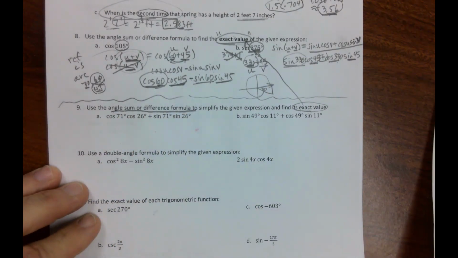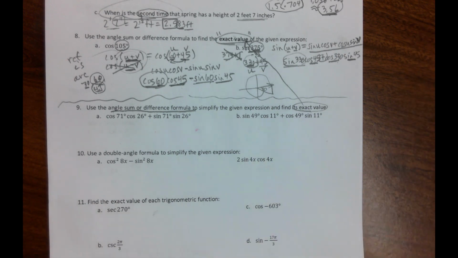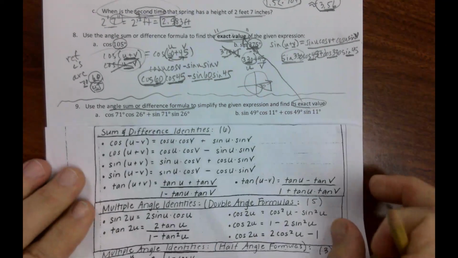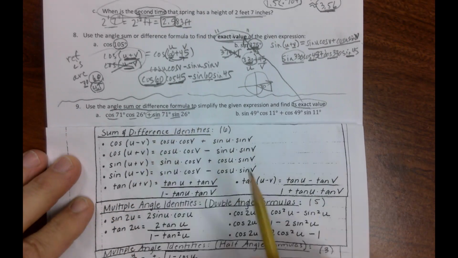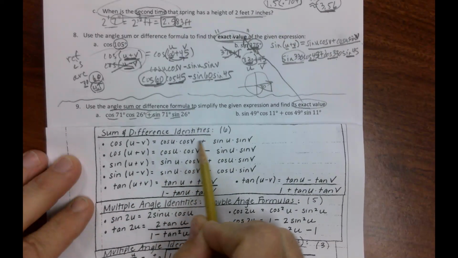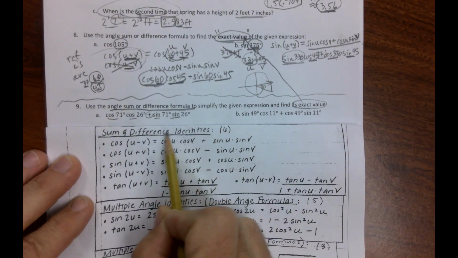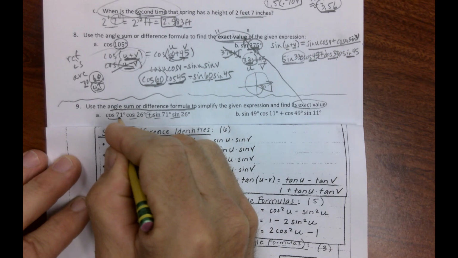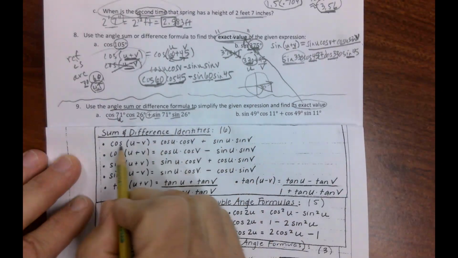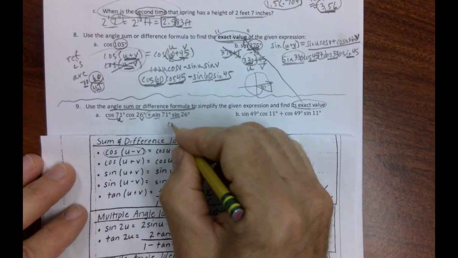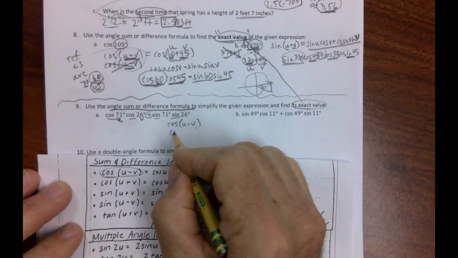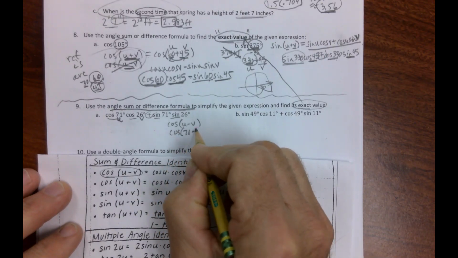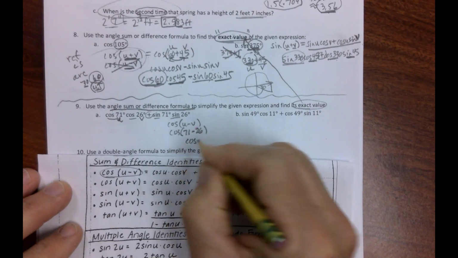So you got to go to your formulas, which I have right here. You'll be getting these in a different form probably. But as you can see, we got cosine, cosine plus sine, sine. Look for it. Cosine, cosine plus sine, sine. So they're saying go from here to there. The first one is u. Second one is v. So we need cosine of u minus v. So we're going to go stick things where they belong. 71 minus 26, which is cosine, what would that be?